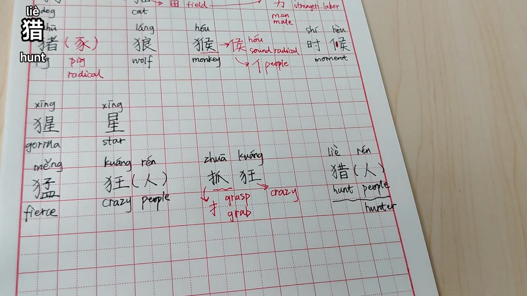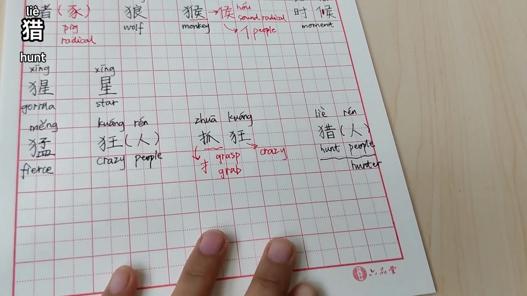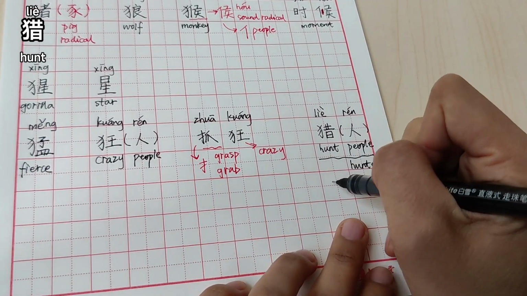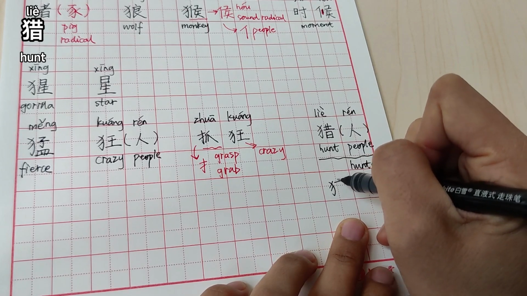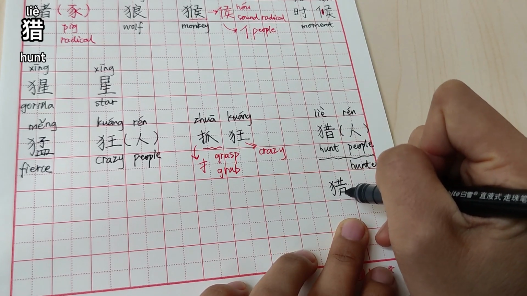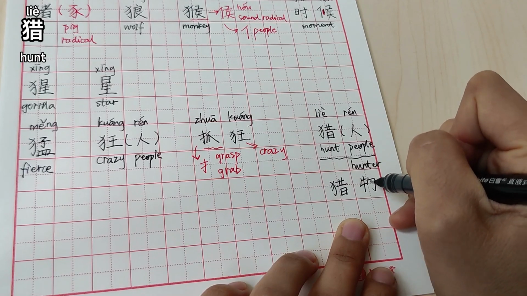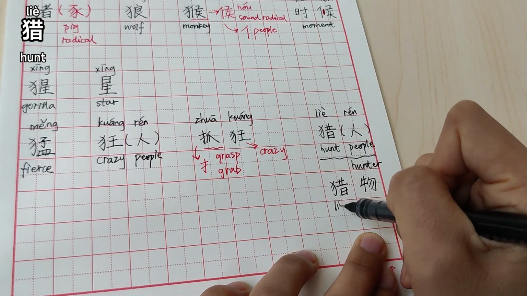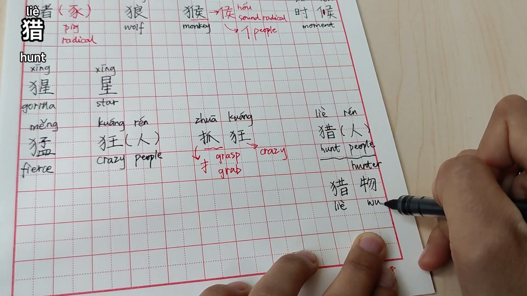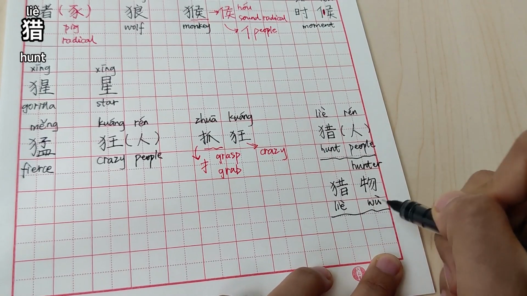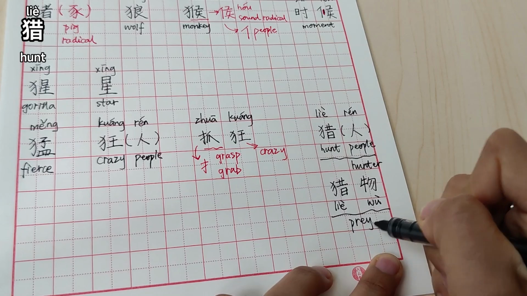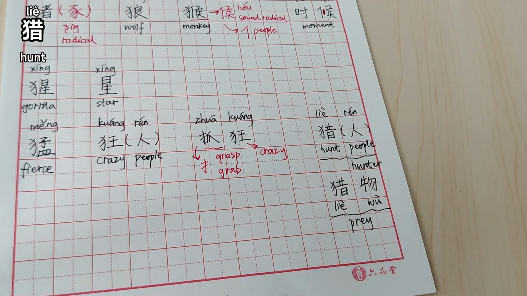Then what about the animals that being hunted? And that would be 猎物. That is the prey, the animals that being hunted.